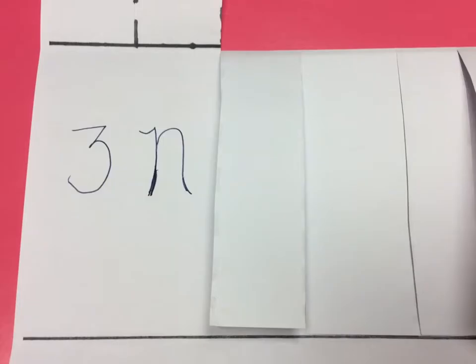Now what I'd like you to do is fold all of your pieces down and lift up the first two pieces. Underneath the first two pieces, I want you to write 3n just as you see here. Now when you see 3n, that is 3 times n. Since there is no operation in between the 3 and the n, that means they are to be multiplied.